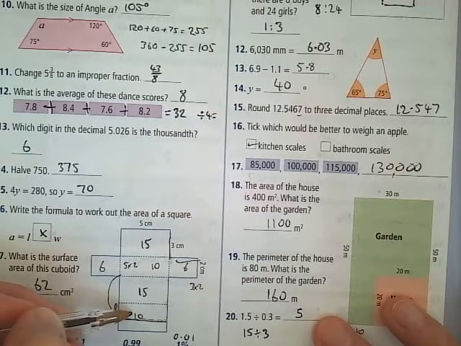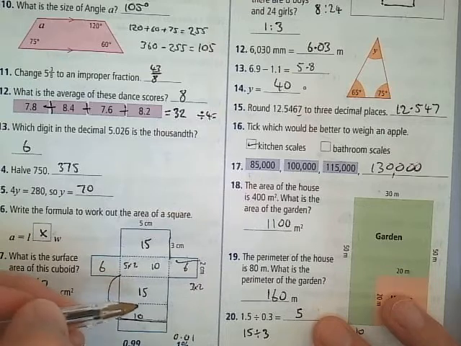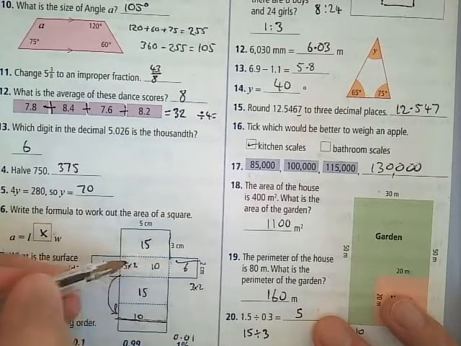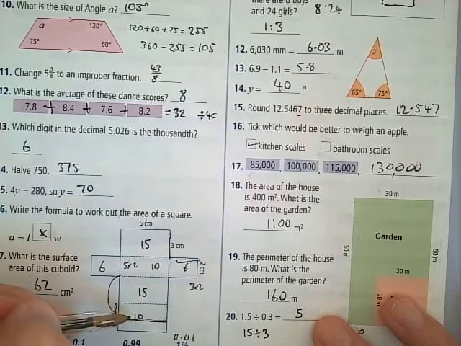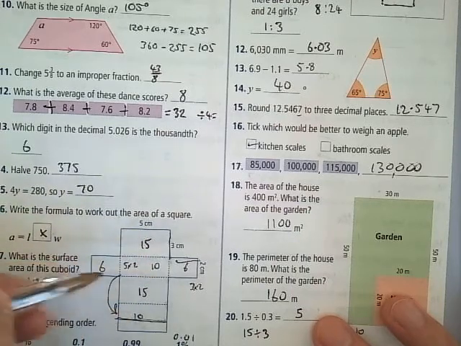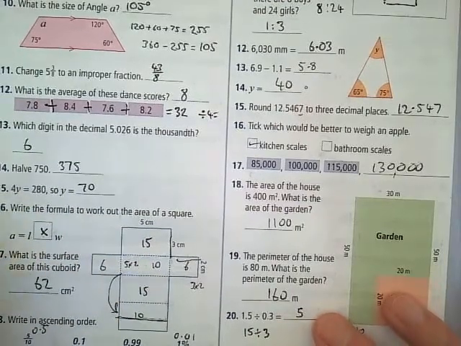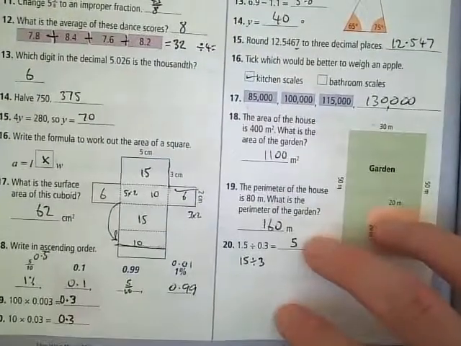That matches up with this one here, but it's drawn wrong. In the picture, it looks like it's the same size as that one and that one, and it's not in real life. It would be matching up with that. So that's 10 as well. I've drawn in my own line here very badly, just to illustrate that. So 15 plus 15 plus 10 plus 10 plus 6 plus 6. You add them all together, you get 62 square centimetres.